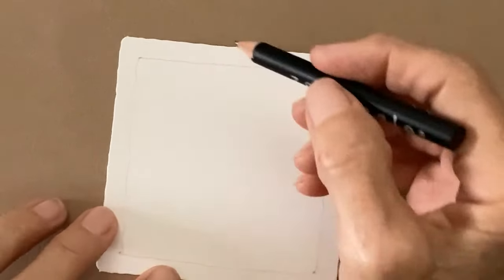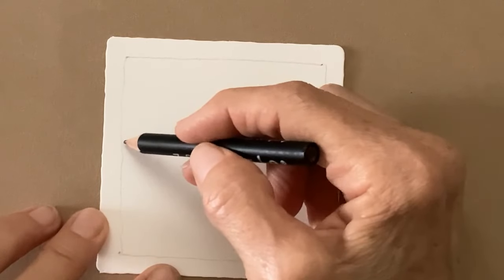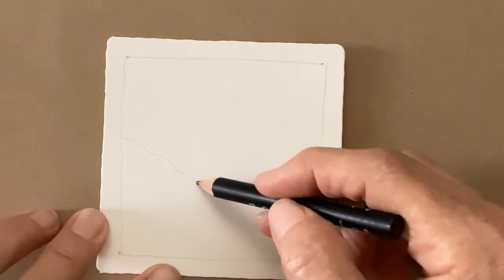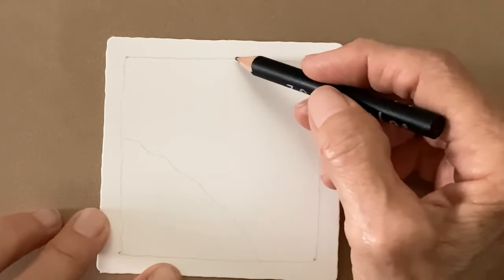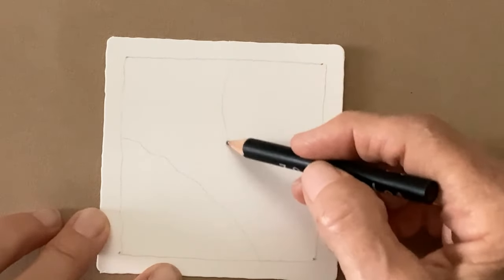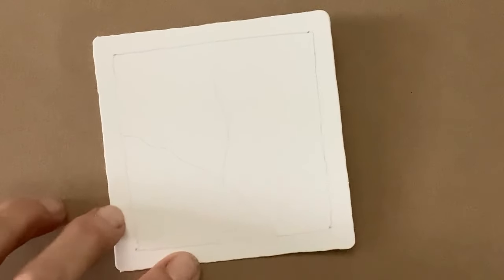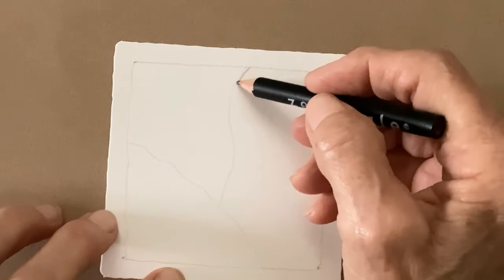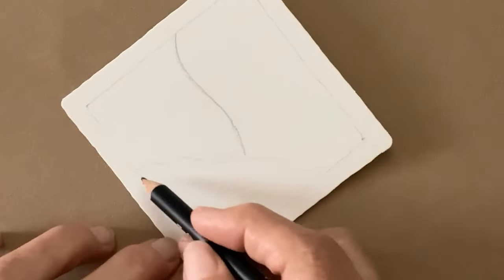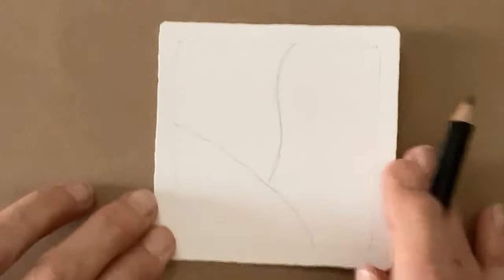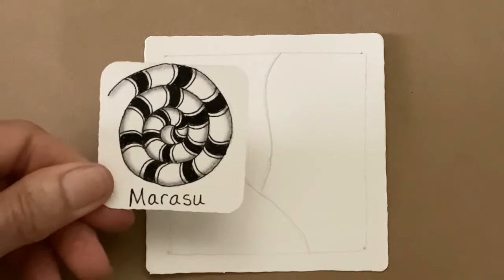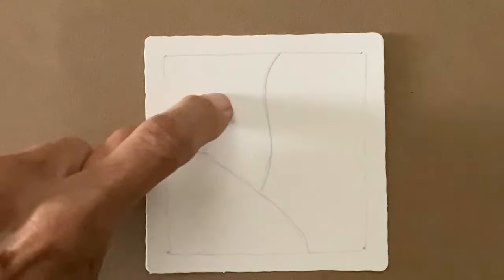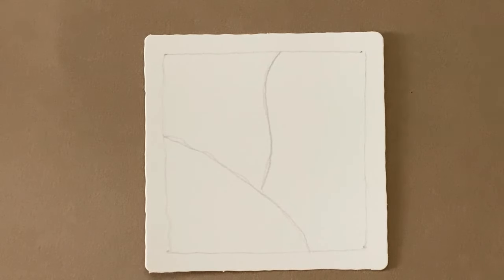So we're going to come down over here and just, not trying to make a perfect line. A string is just a suggestion for an area. Okay. I didn't do that very dark. I'll go ahead and do it dark. On yours, just do it lightly. Okay. So there's our string. And the first pattern that I happened to look at was Marasu. And so I'm going to put it in that corner.